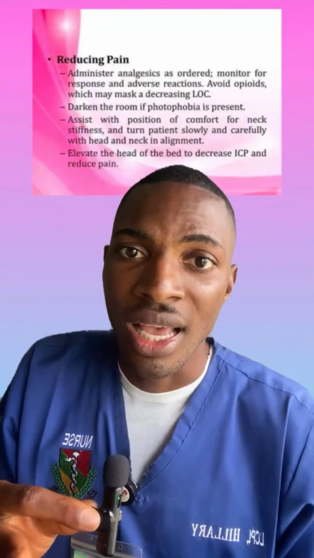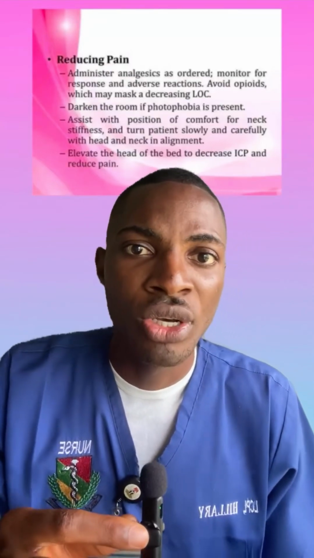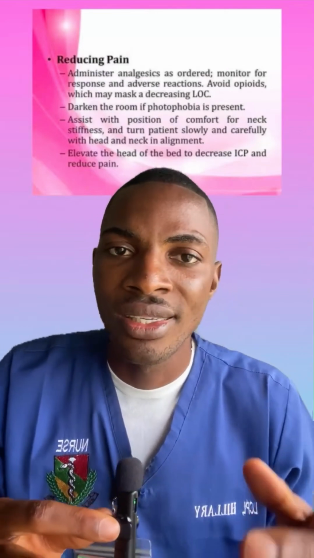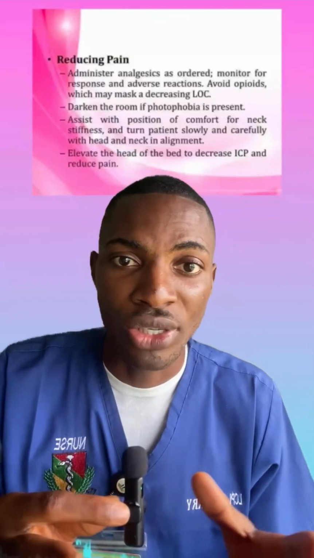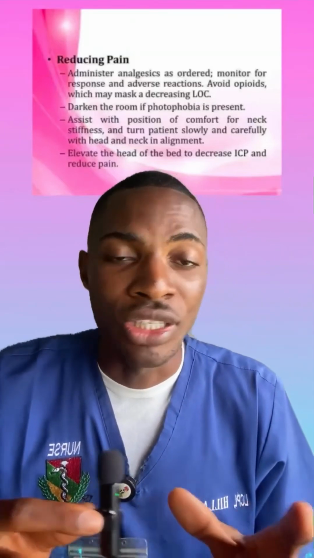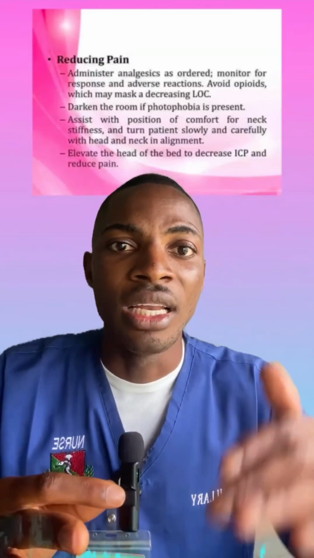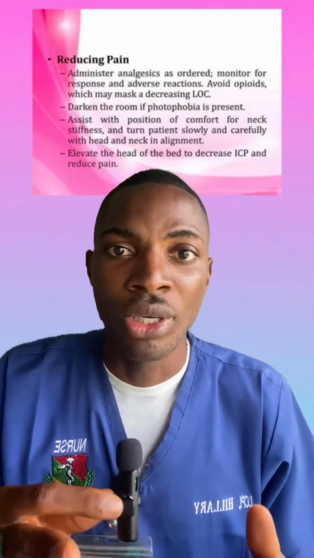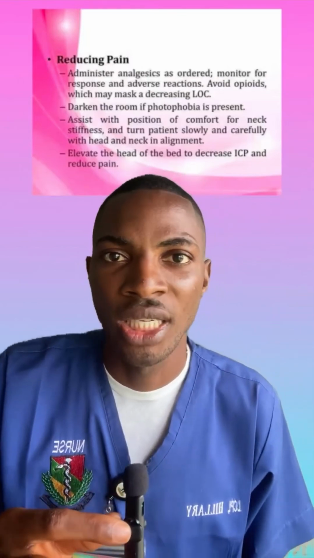As a nurse, elevate the head of the bed to decrease intracranial pressure and reduce pain, because in an individual with meningitis there is a high tendency of elevated intracranial pressure, and that is why you elevate the head of the bed.